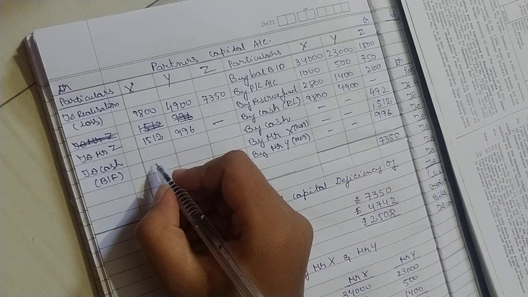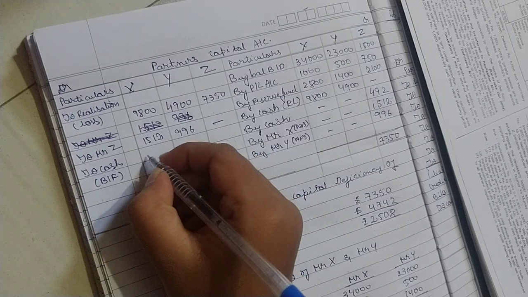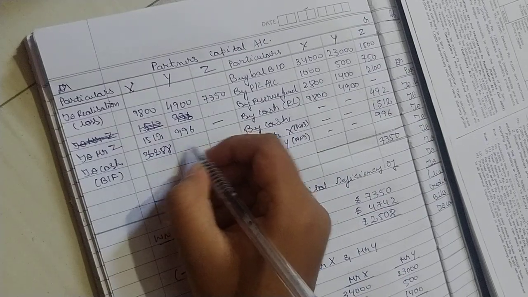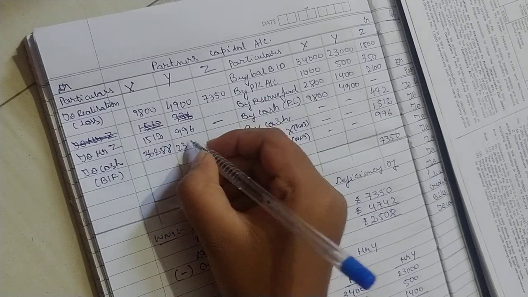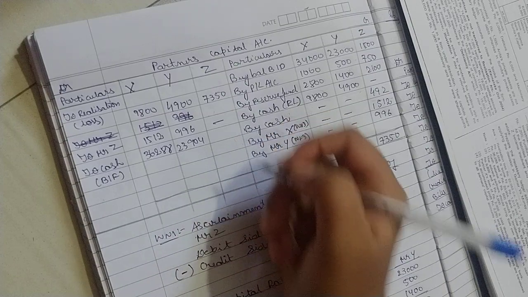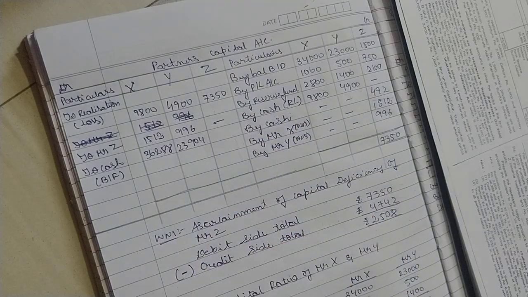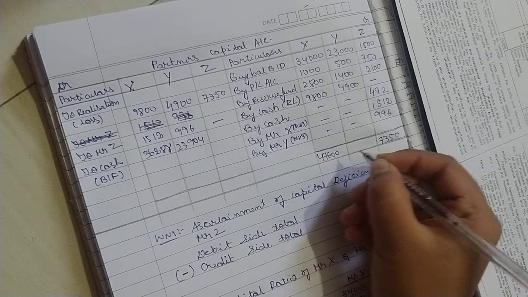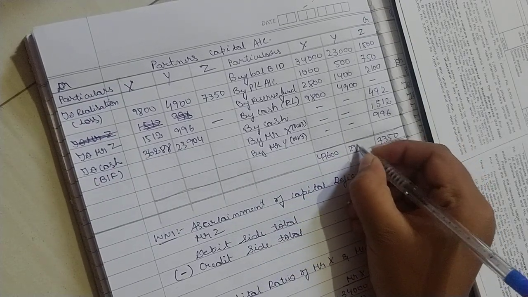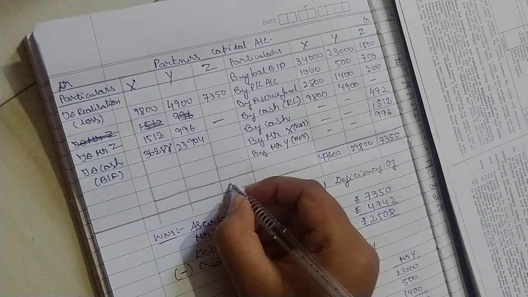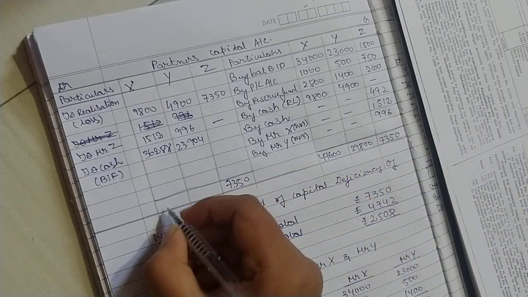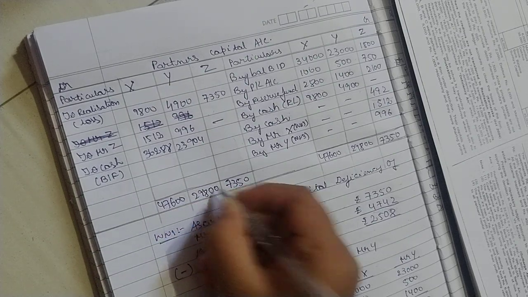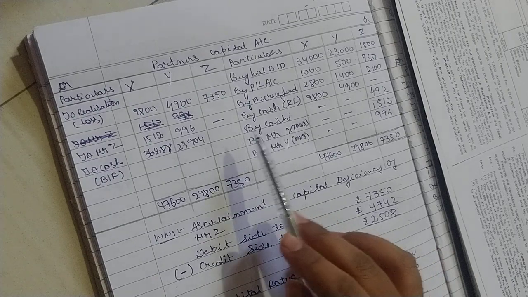Now balancing figure of X column as 36,288 and Y column as 23,904 rupees. So total of X column will be 47,600 and total of Y column will be 29,800. 7,350, 47,600, 29,800. With this we completed our partner's capital account.